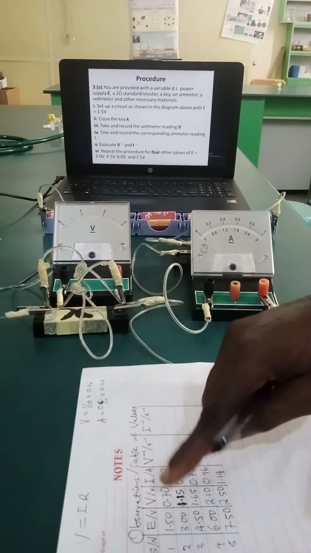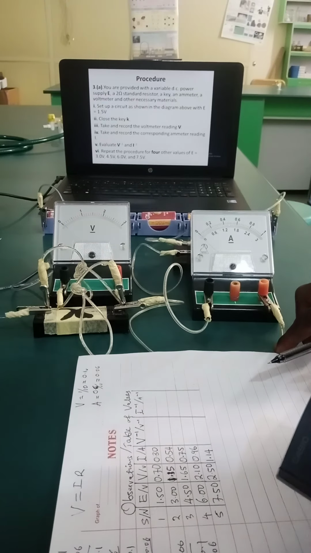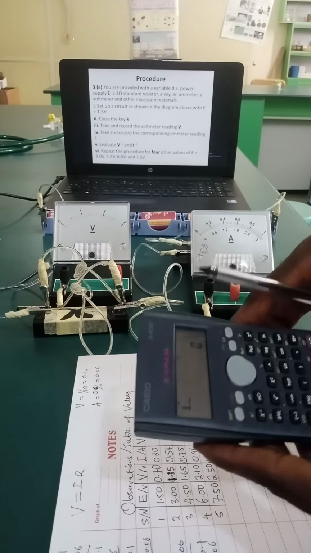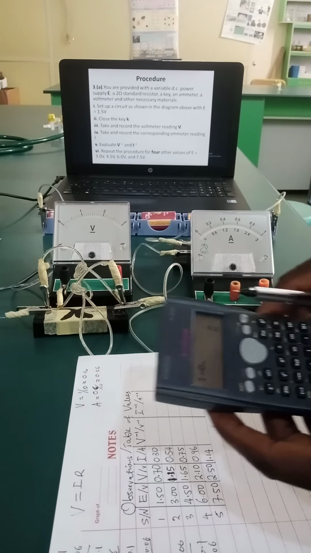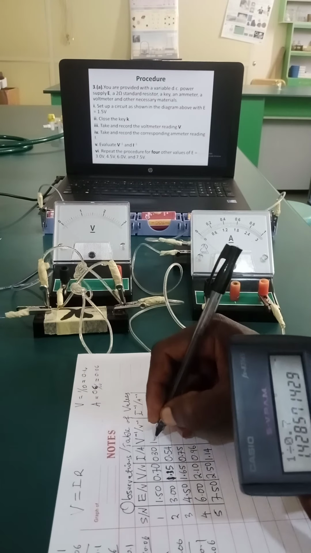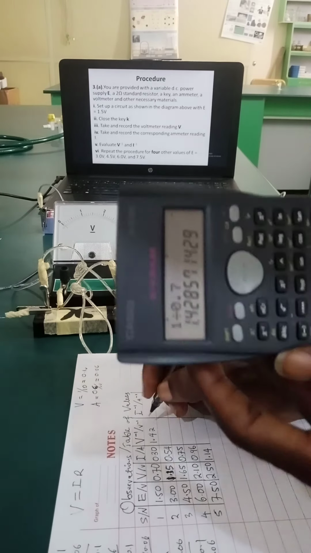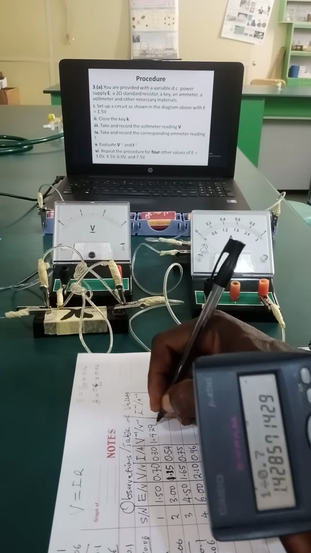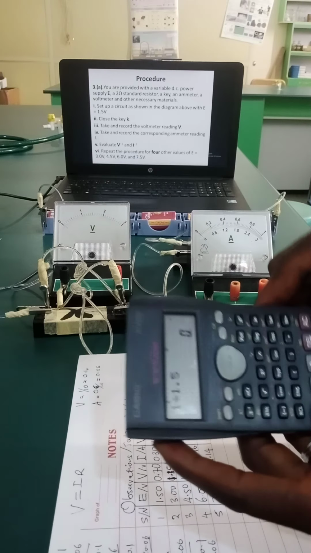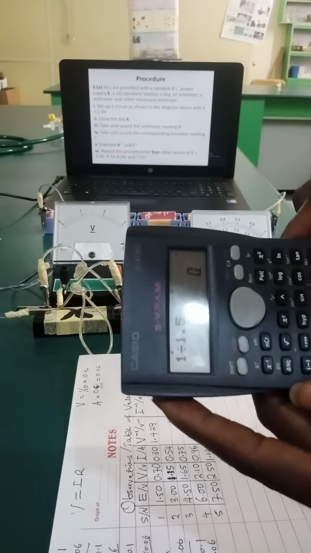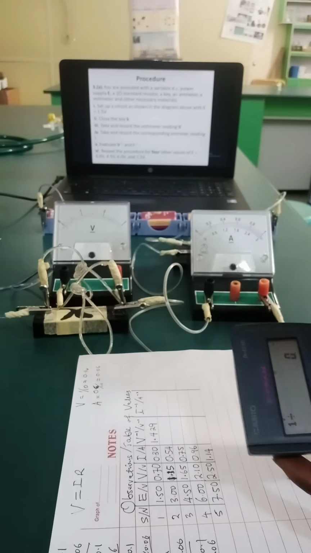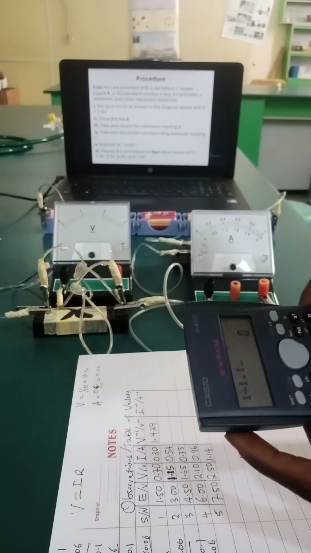So let's start with the first one, which is 0.70. So 1 divided by 0.7, we are going to have 1.429. So we have 1 divided by 1.15.